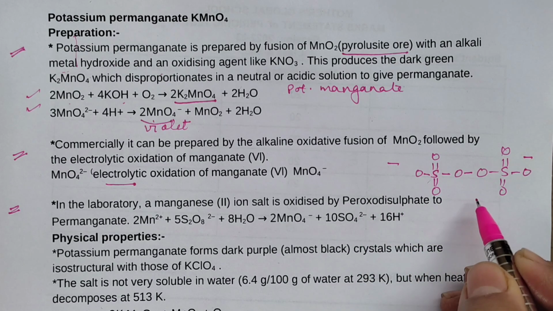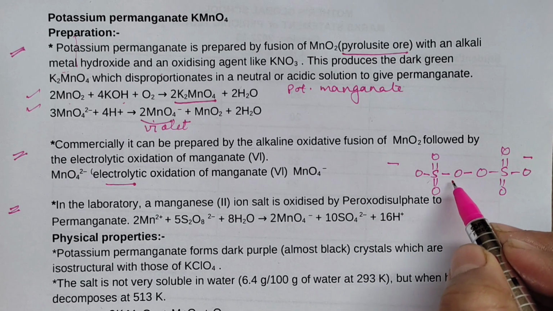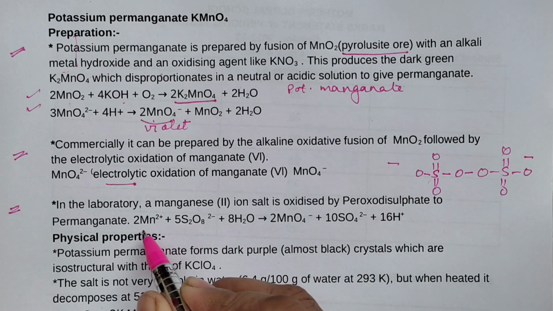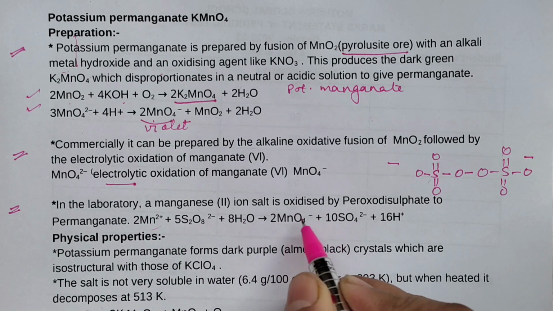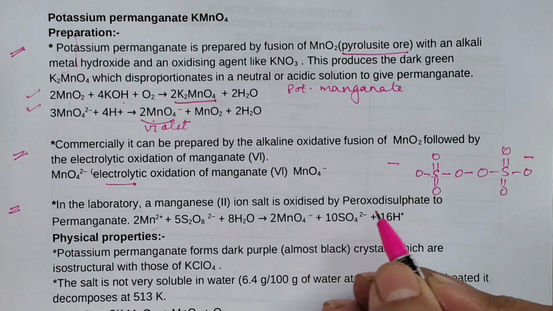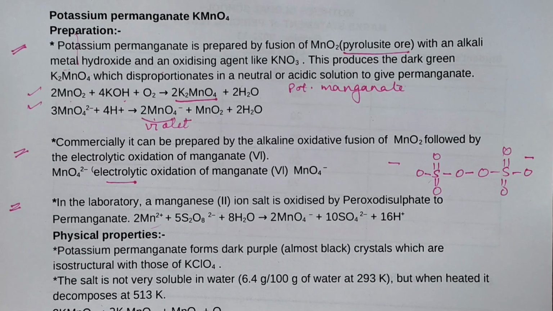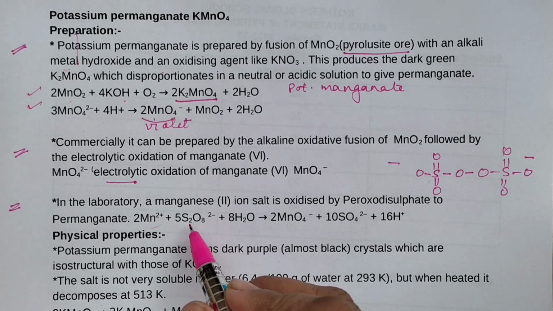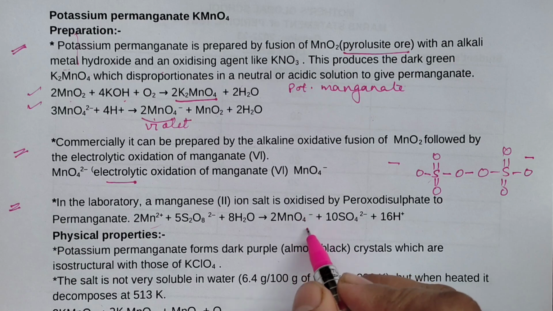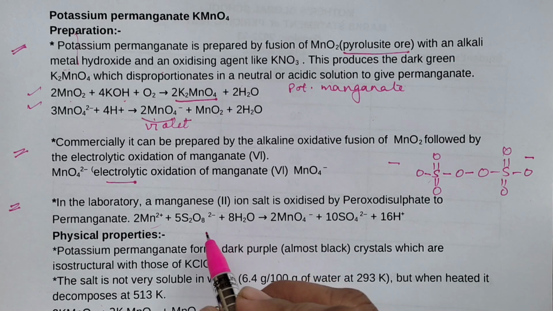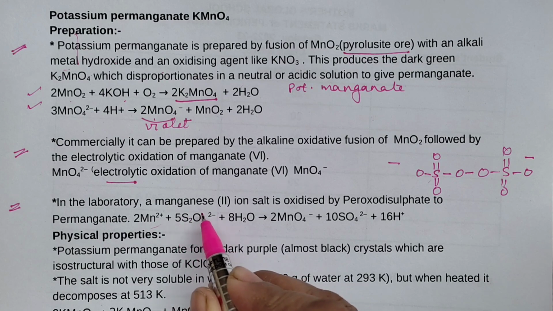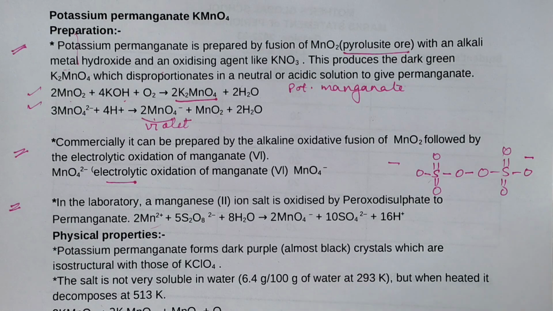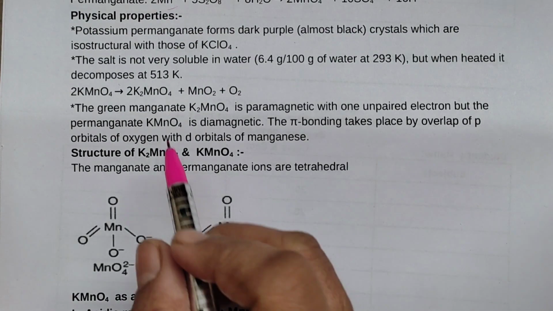So it is peroxodisulfate. This is a good oxidizing agent. It is having the highest oxidation state. So this peroxodisulfate can oxidize Mn2+ to MnO4 minus. That is, permanganate ion is obtained. So this is the equation. You can balance it by your usual ion electron method. That is Mn2+ to MnO4 minus, balance it separately in acid medium. Same way, convert peroxodisulfate to its product and balance it accordingly. Fine. Now we move on to the next point.